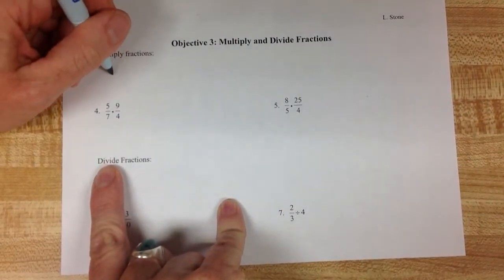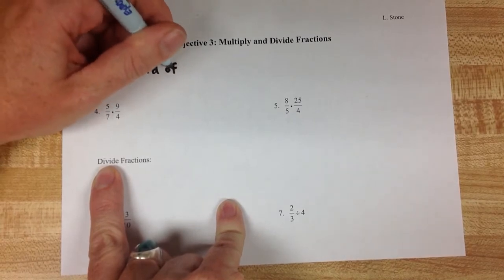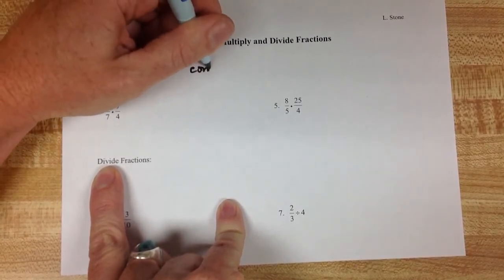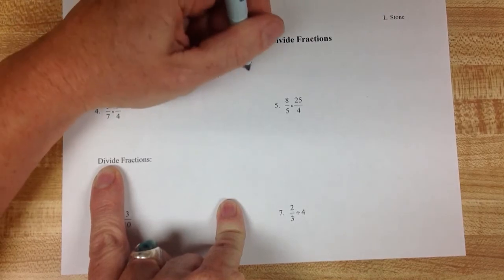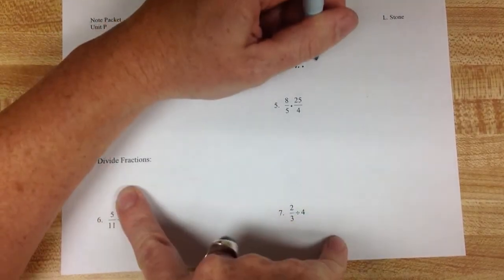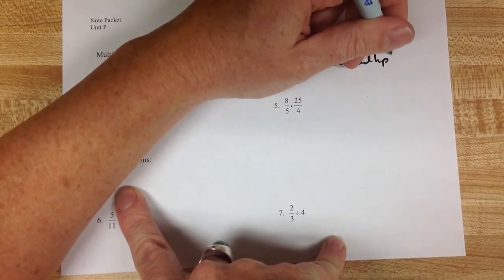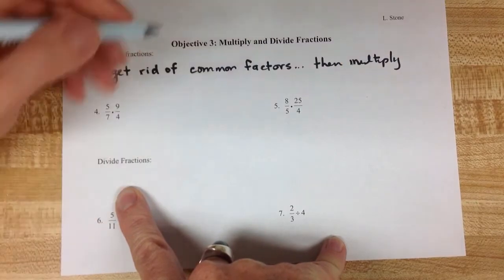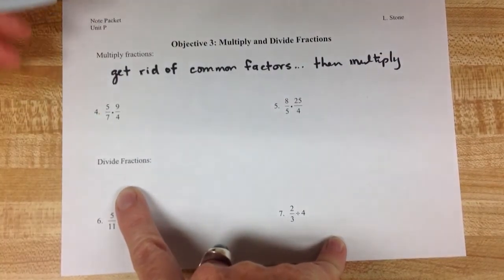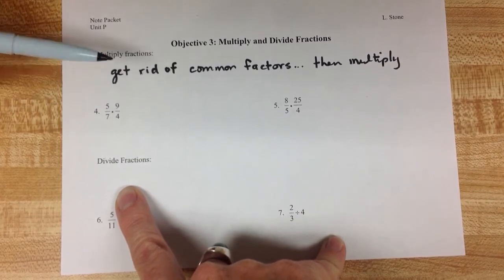We want to get rid of common factors. And then multiply whatever is still left.